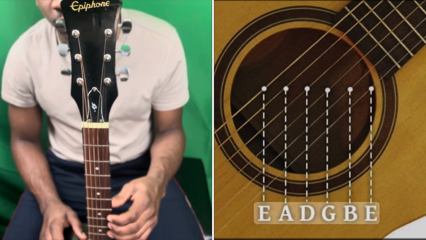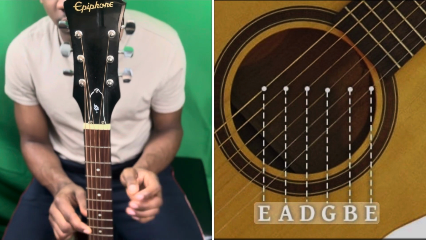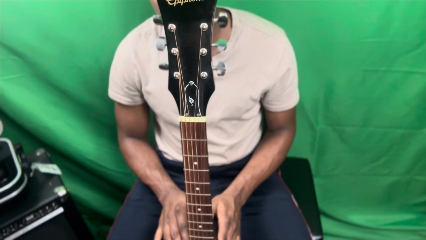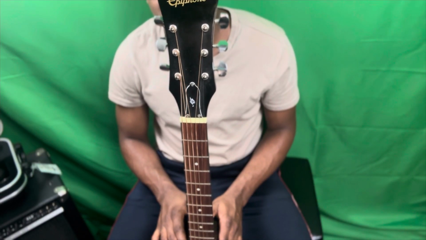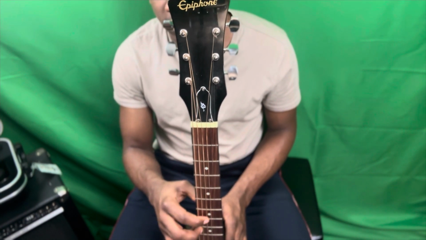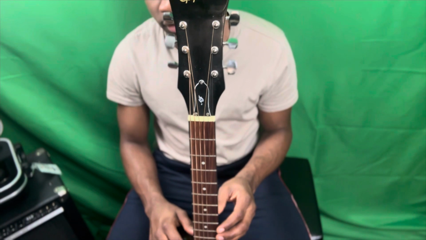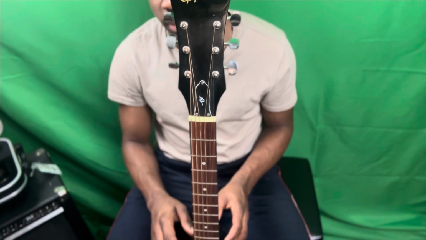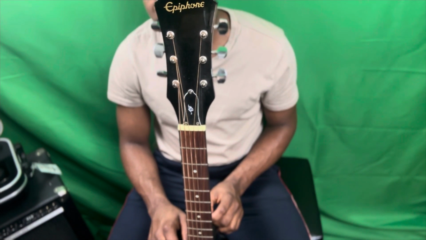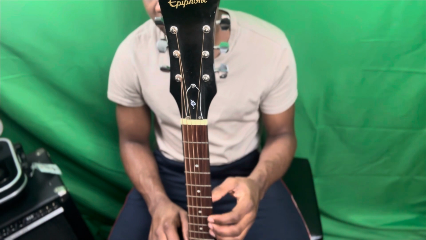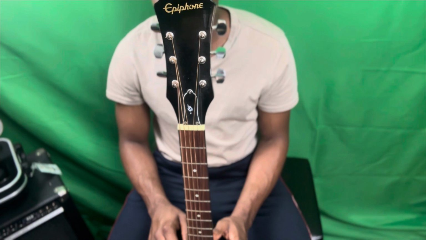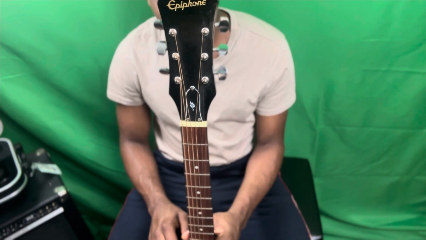The first string is the E on the higher octave, and the other E, on string 6, is the E on the lower octave. So those are the 6 strings on the guitar, starting from string 6 to 1, the biggest or fattest string: E, A, D, G, B, E. So the fattest string on your guitar is the 6th string, known as E, and the thinnest string is the higher octave E. So those are strings. Now we're going to the next step.